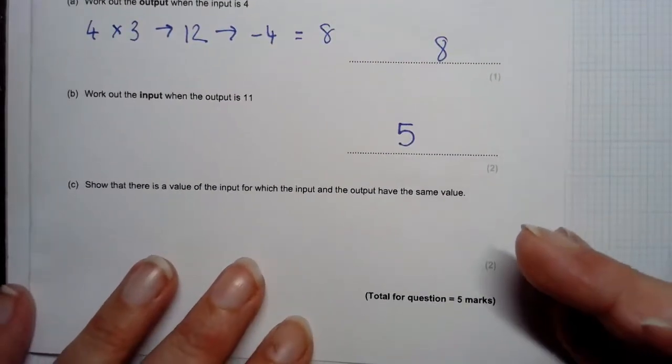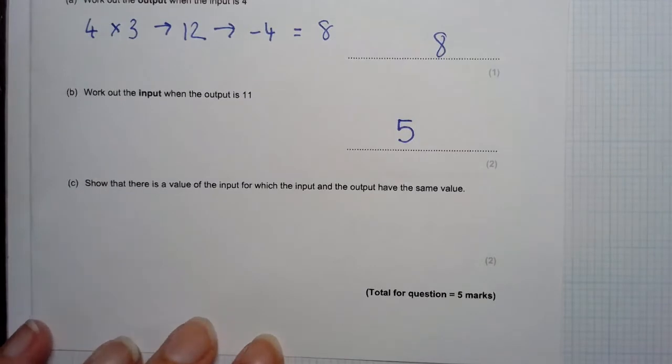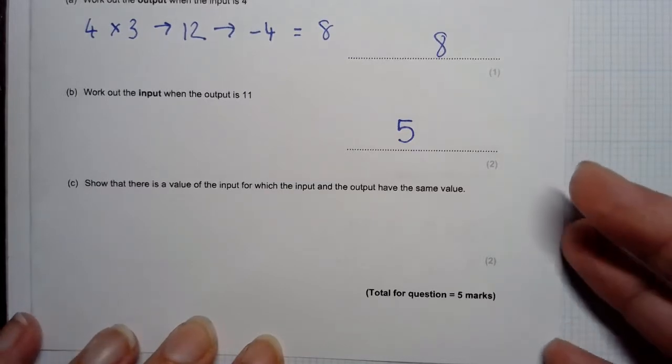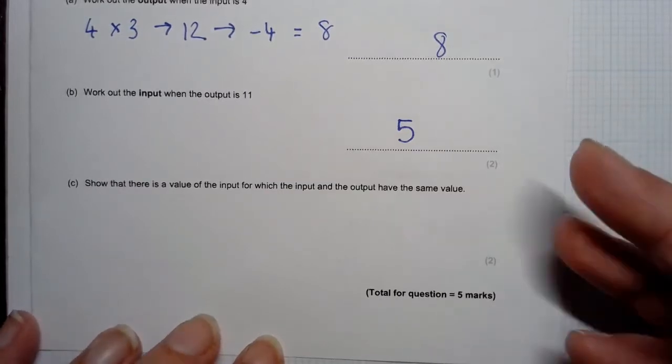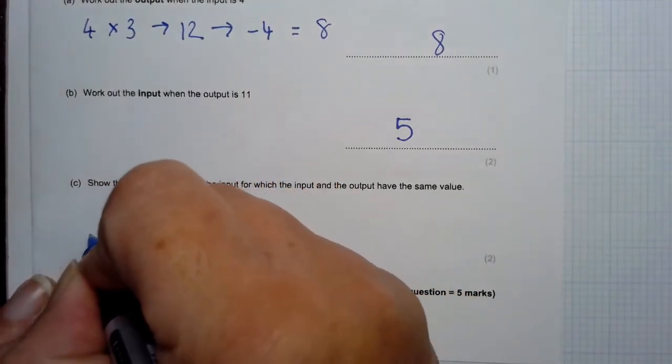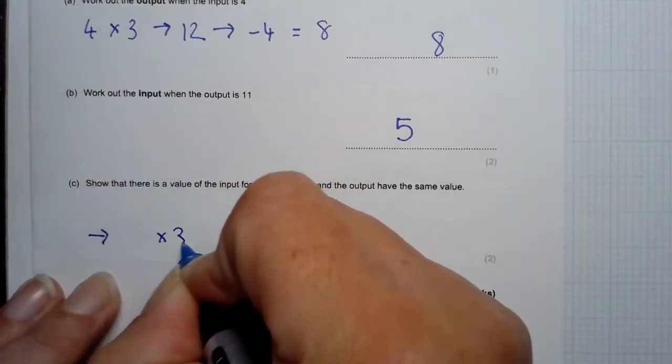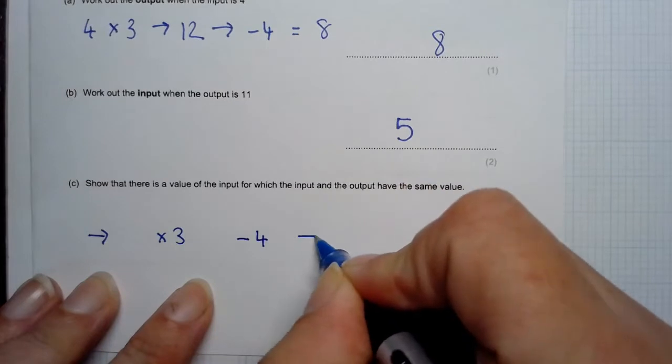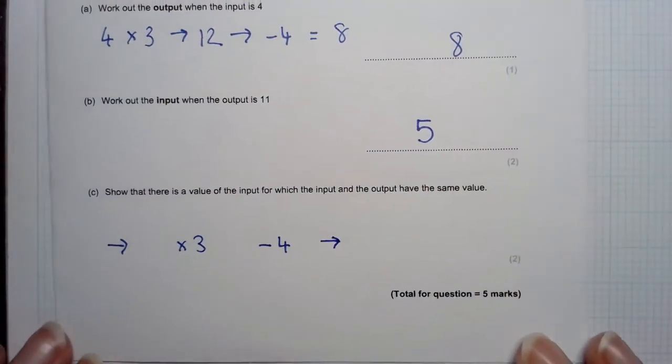For part C, it says show that there is a value for the input where the input and the output are the same. So that's what it's looking for, and really it's a matter of putting numbers through. So you know that they're going in, you've got to times them by 3 and take away 4 and see what comes out. So you can try different numbers.